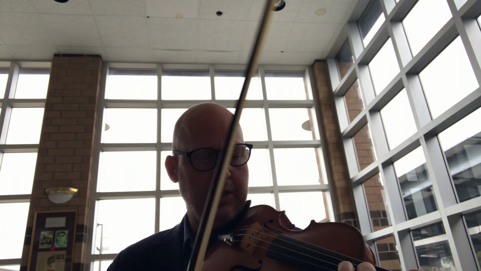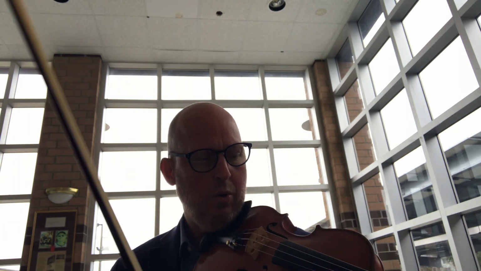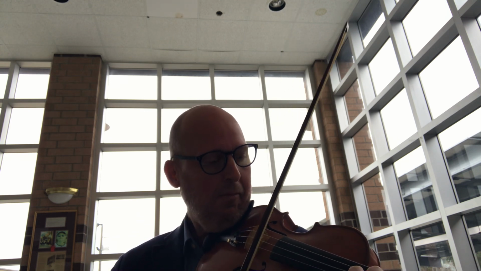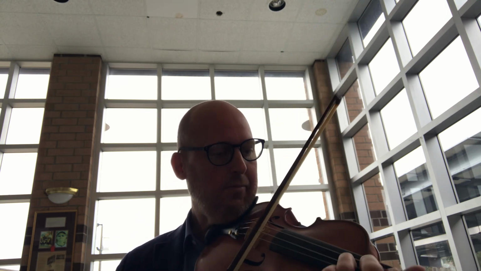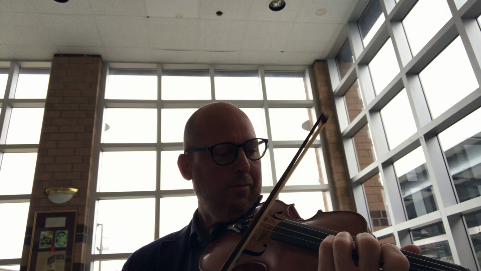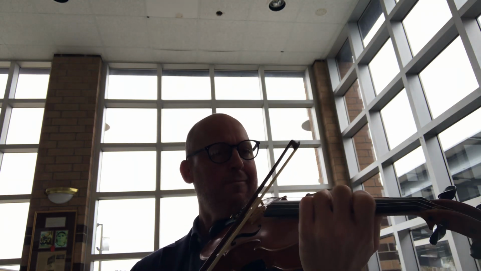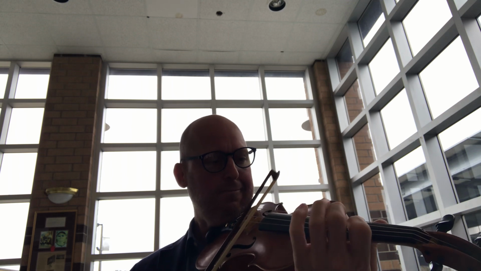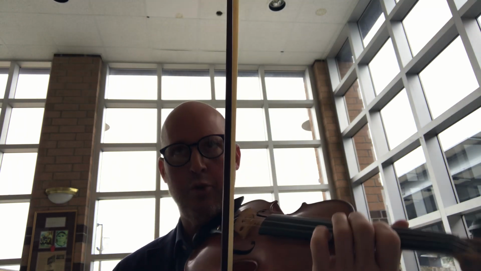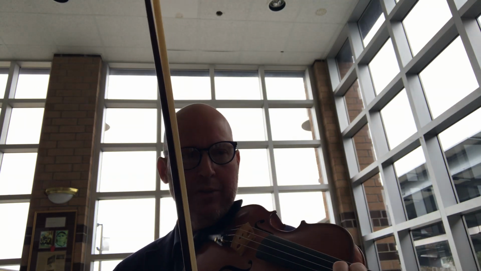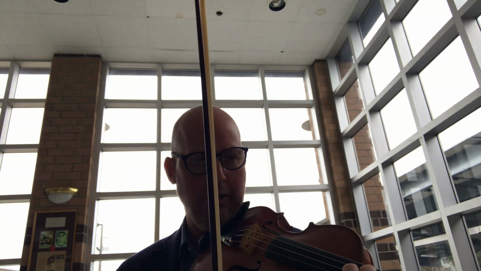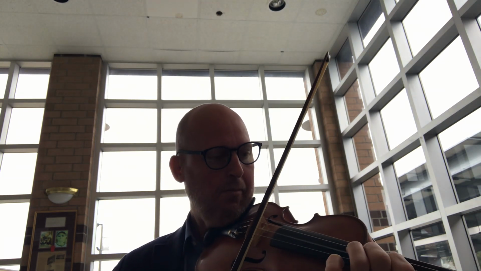Continuing the second octave. 1, 2, 1 on the A string. My mistake. So start there, and we'll do on each scale degree, we're going to do 3-note scales, ascending and descending. Ready, go.